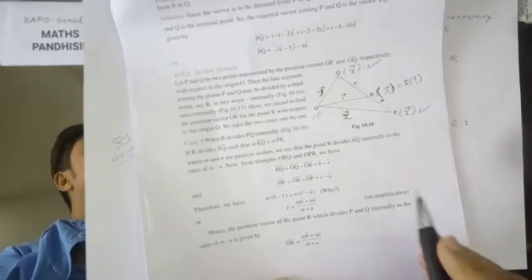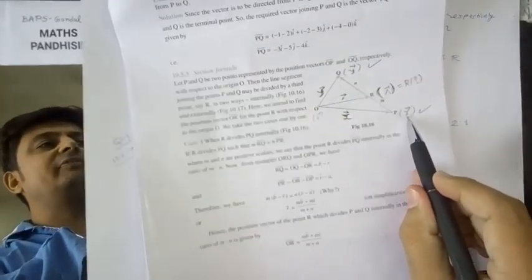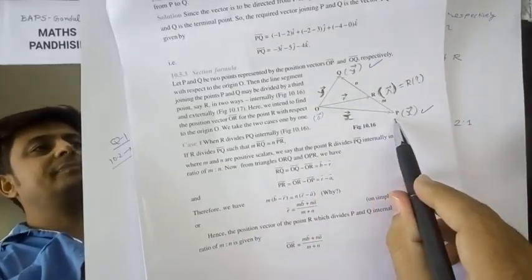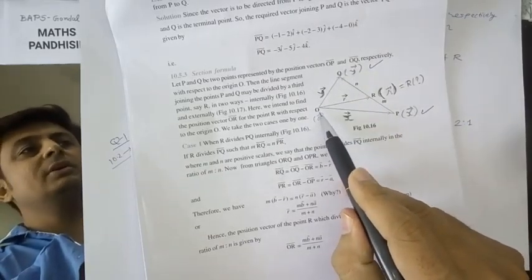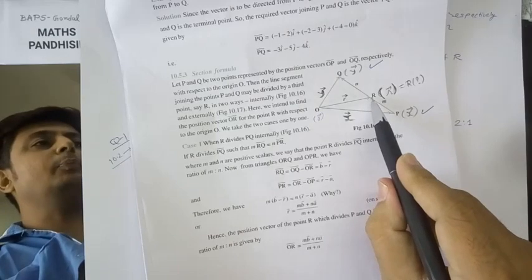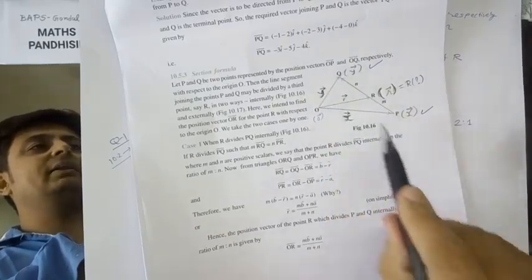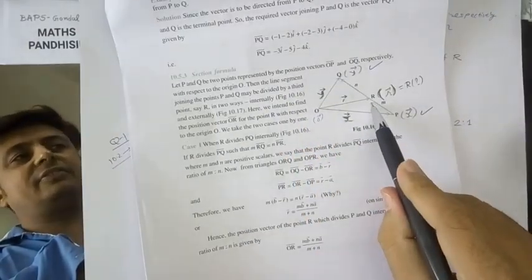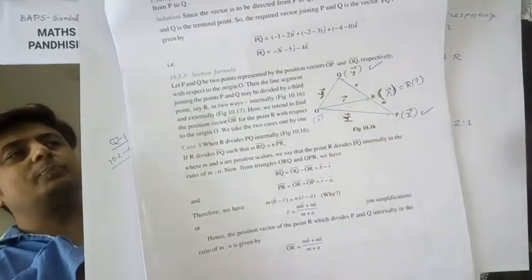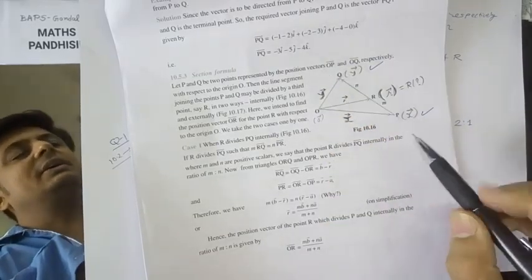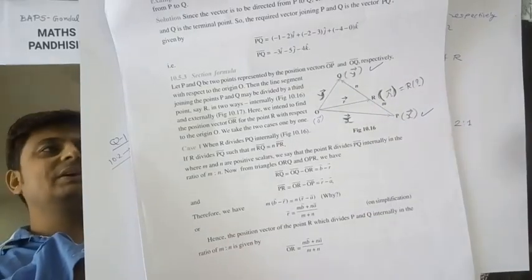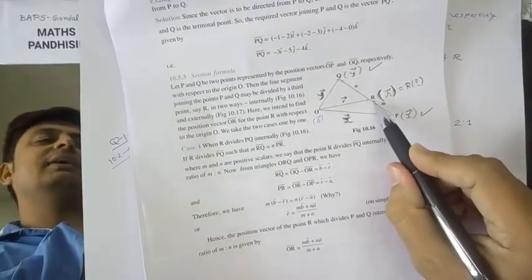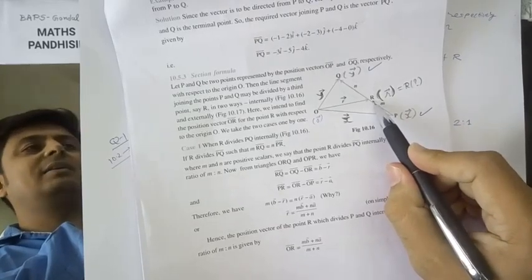Now point P with position vector x, point Q with position vector y with respect to this origin, and suppose one point R is there on line PQ which divides this line segment PQ in the ratio m:n from P's side. Then what are the position vectors of R?